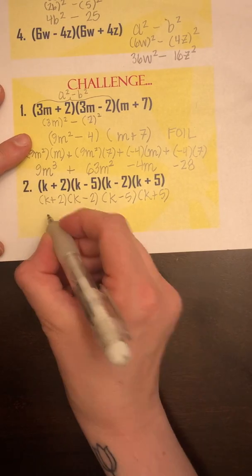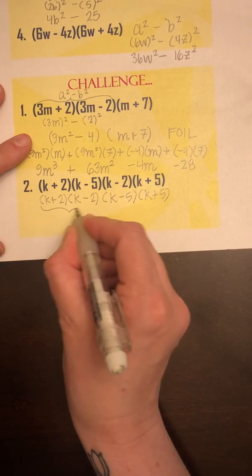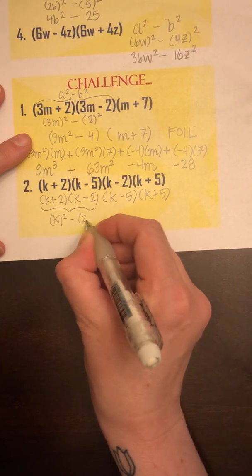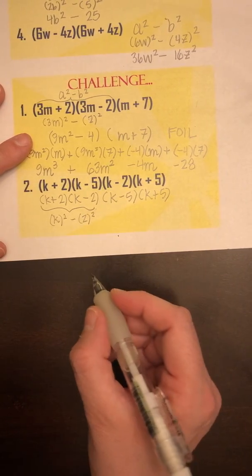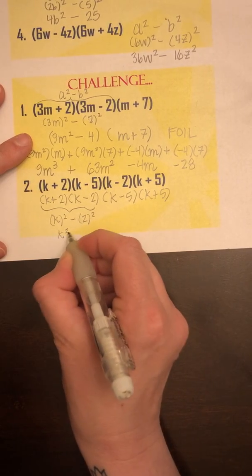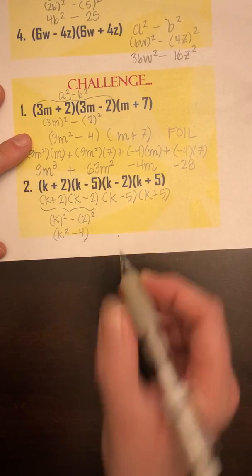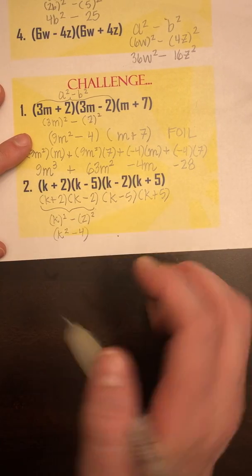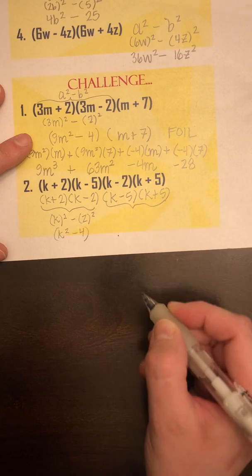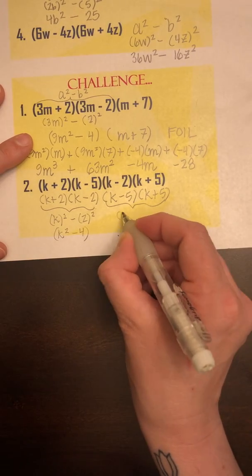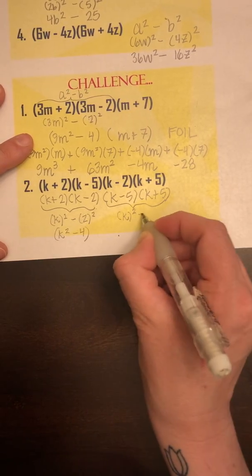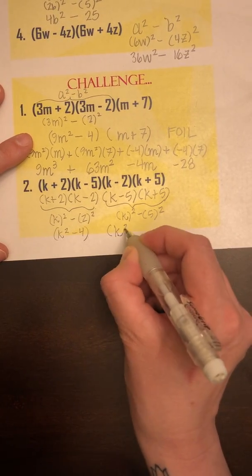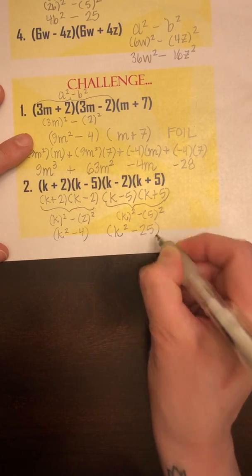So according to my pattern, for the first two anyway over here, I'm going to do k squared minus 2 squared. And what does that turn into? It turns into k squared minus 4. So that's the multiplication of the first two. Now I'm going to come over here and do the same thing. Again, I'm using the difference of squares pattern. So I'm going to have k squared minus 5 squared, which turns into k squared minus 25.